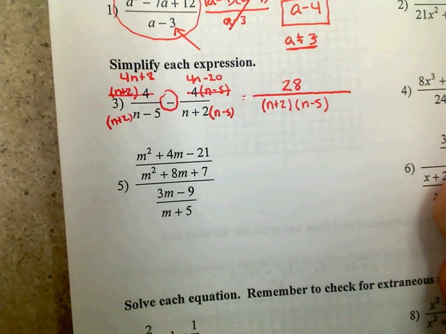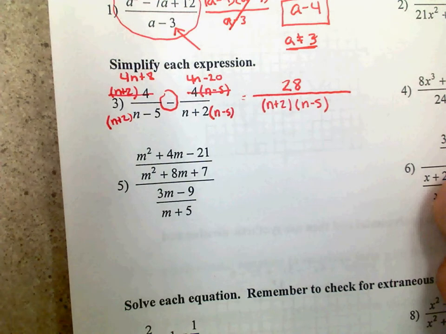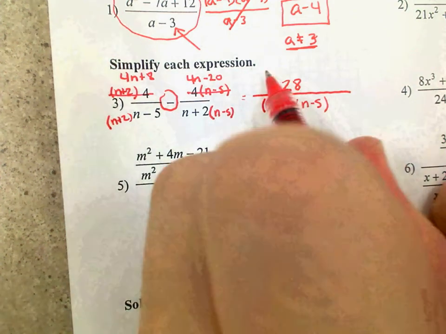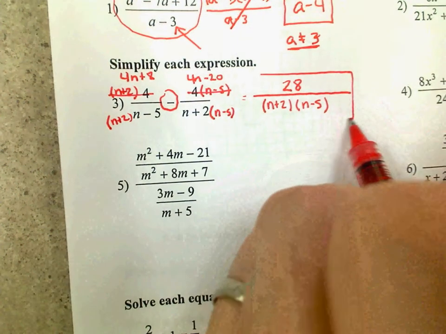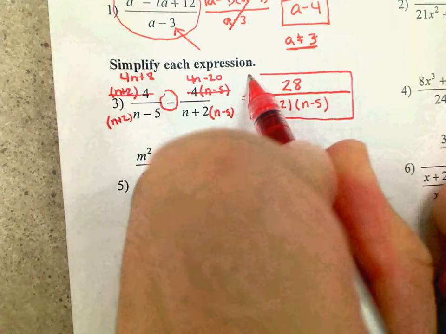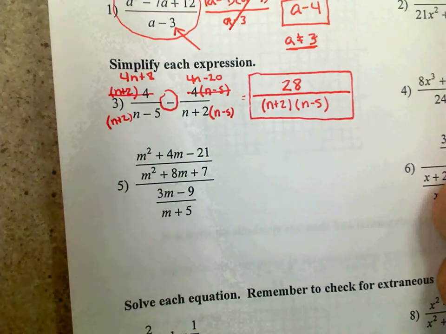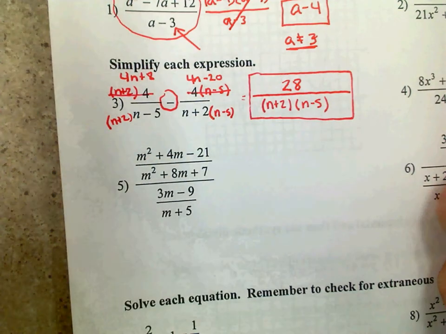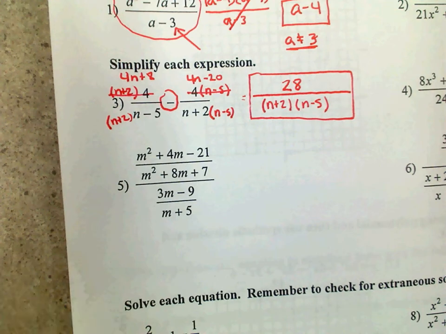Now at this point I would say if anything can cancel or divide away, go ahead and do that, but there's nothing there that will cancel, so we don't need to worry about that. That is your answer. And the directions just say to simplify, so we're done. All right, so moving on to number 4.